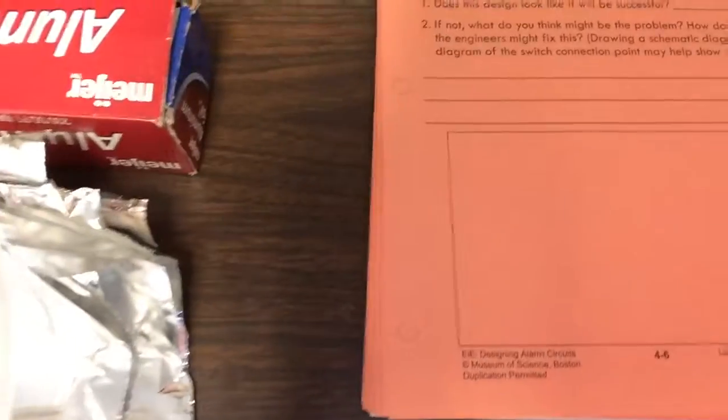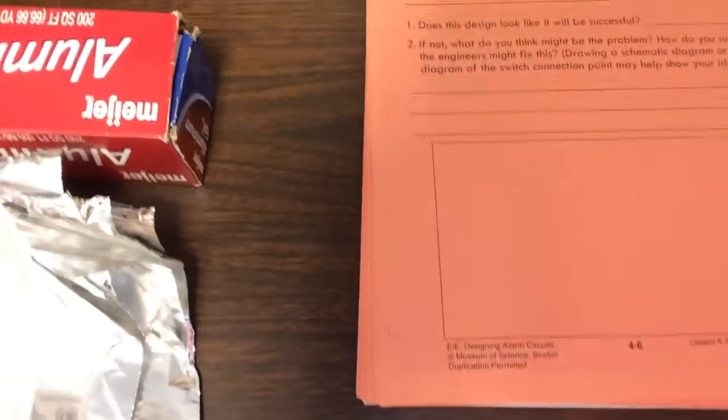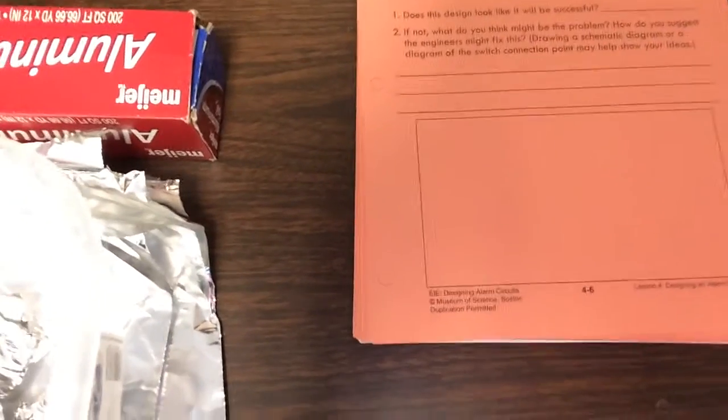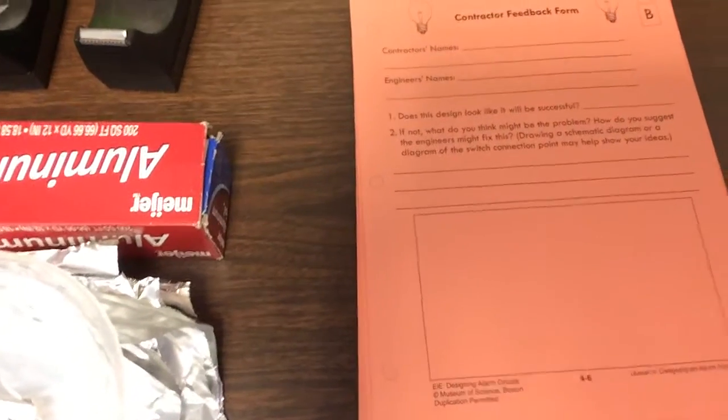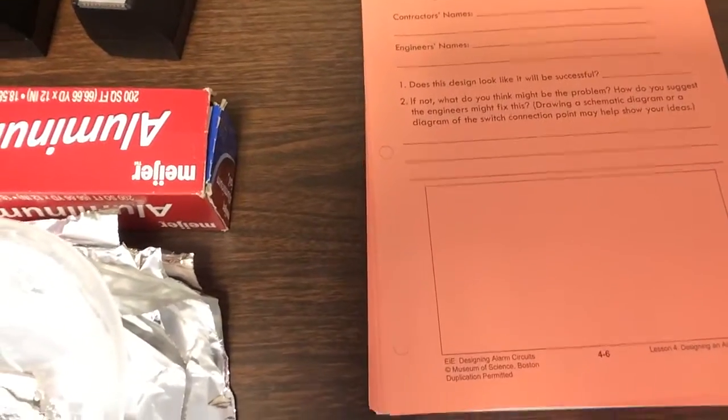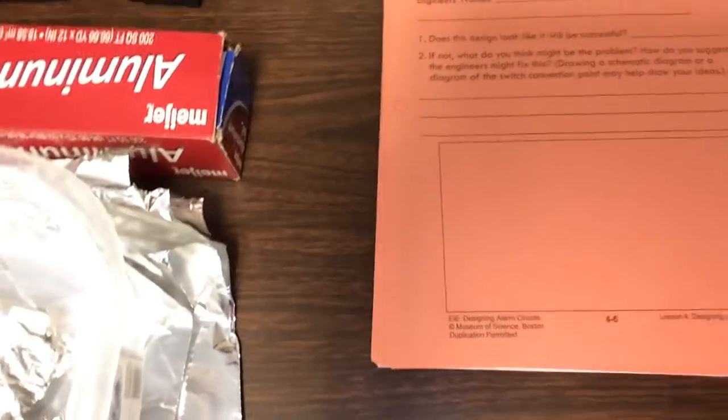Here are two forms you're going to need. Let's say Ella's group is working on Mr. Bossman's plan. When they get done, they're going to fill out this sheet giving feedback to the other group on things they did well and things they could improve. They'll give that to the group right before testing Mr. Bossman's circuit.